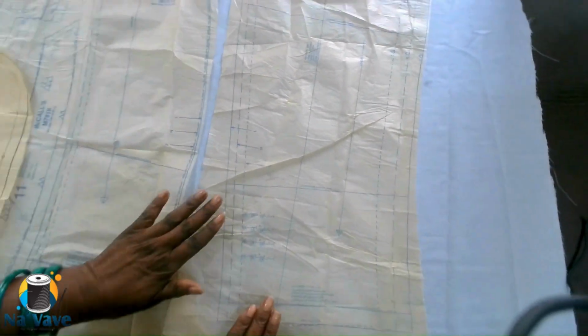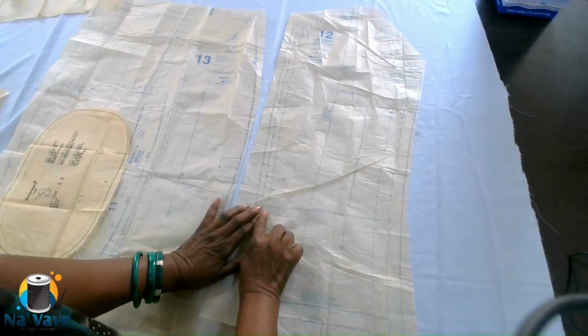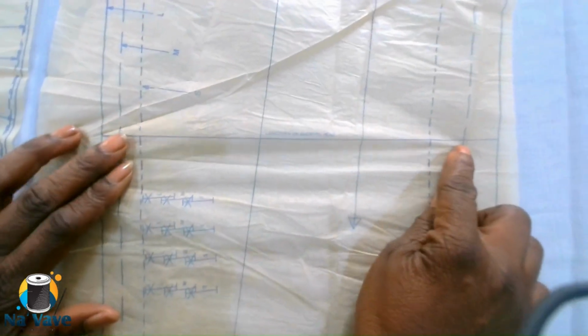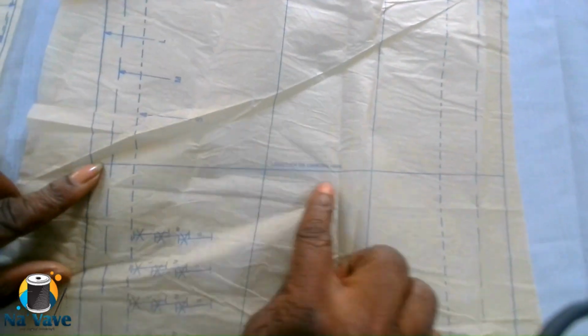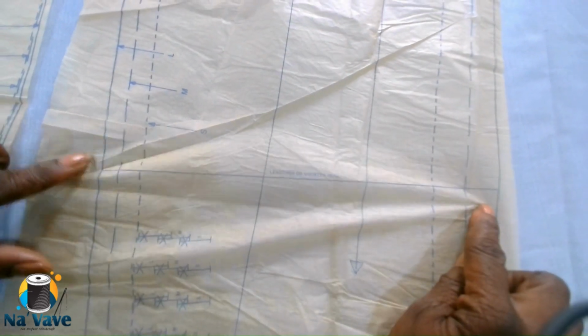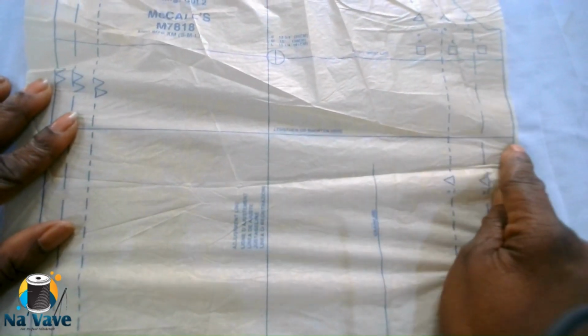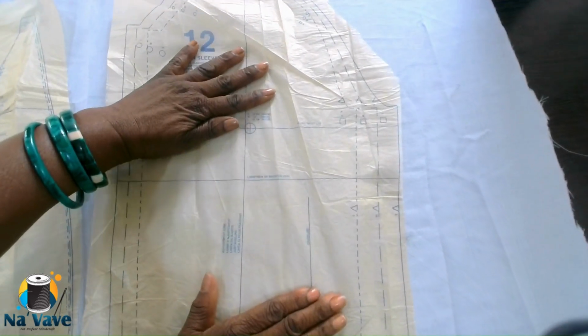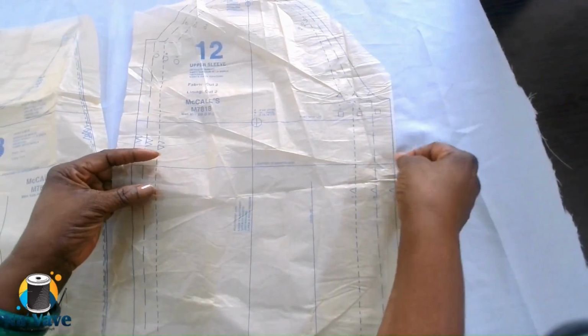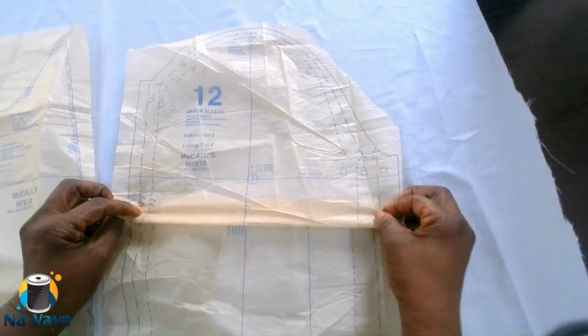The next pattern symbol is the lengthening or shortening line. For this sleeve, for example, you have this line showing at the lower arm and also the upper arm. In some patterns, it carries two solid lines. If the measurement you have on the upper arm to the elbow is too short, you cut here and then spread the pattern to lengthen it. If it is longer than you need, you will fold it to shorten it.